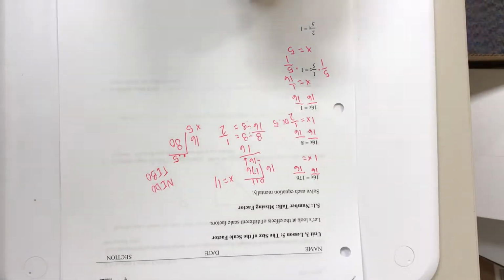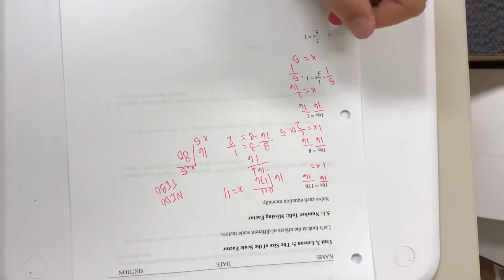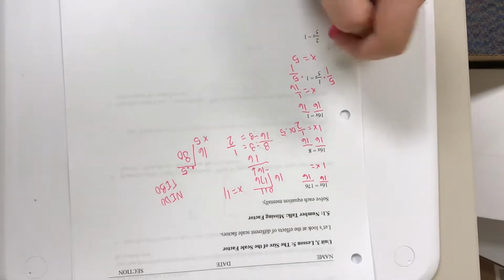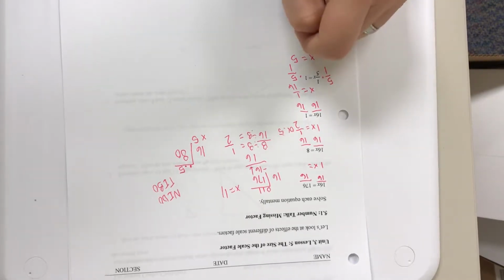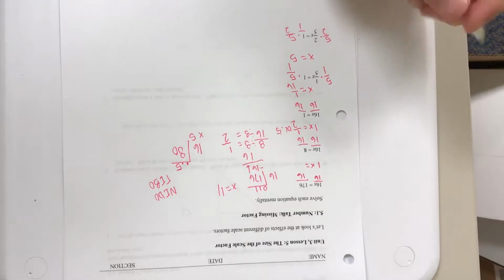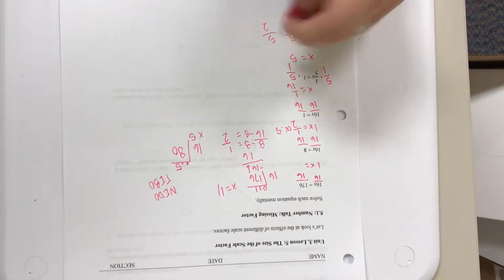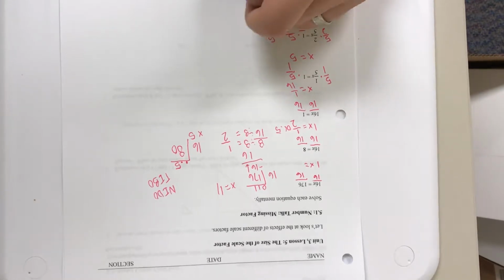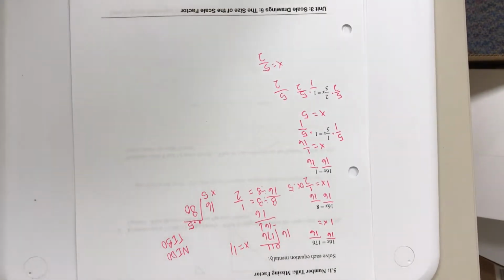We can check our work with that if we want to. The same thing happens here. We're going to use the reciprocal of 2/5, which is 5 over 2, and multiply this side by 5 over 2. 1 times 5 is 5, and 2 times 1 is 2. So x equals 5/2, and I'm going to leave it in that form. I don't have to change it to a decimal if I don't want to.